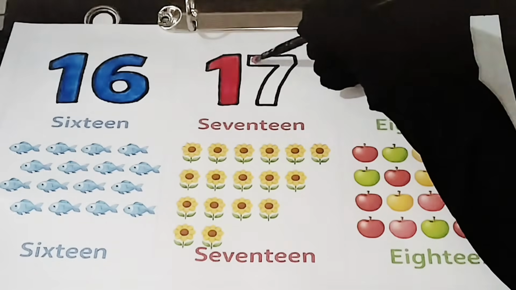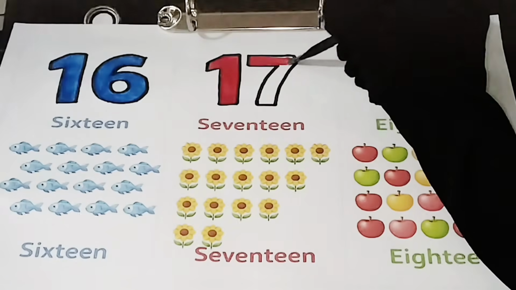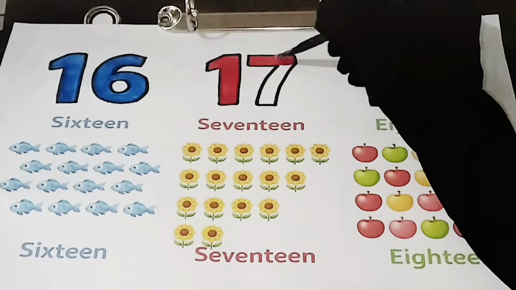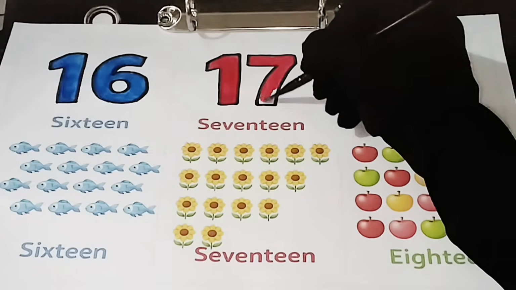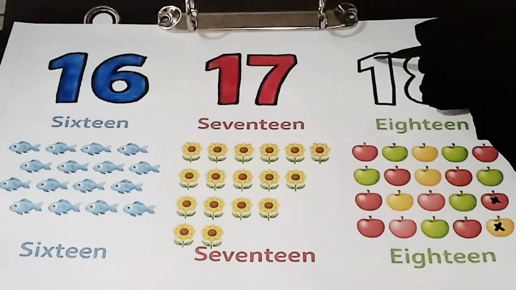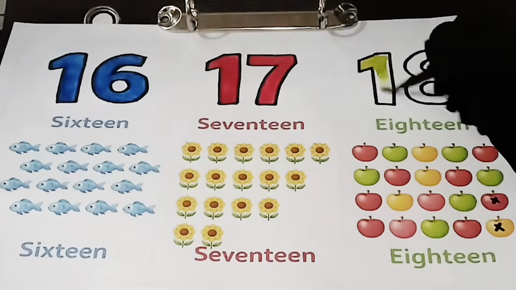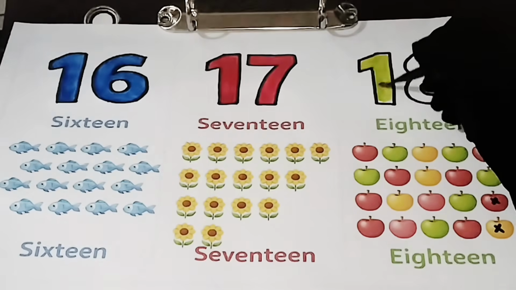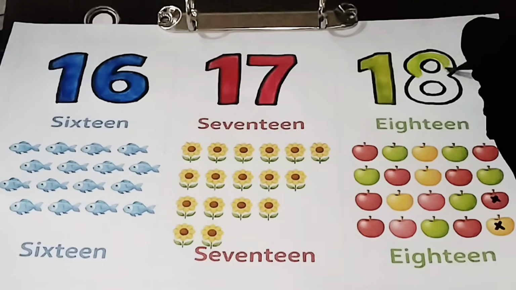I used red color in counting number 17. I use light green color in counting number 18.